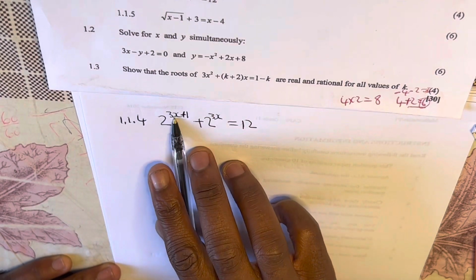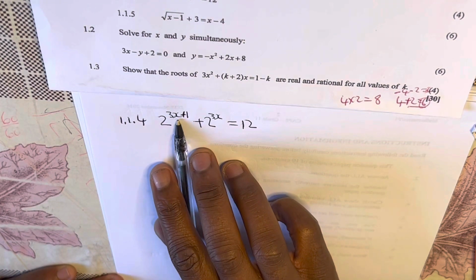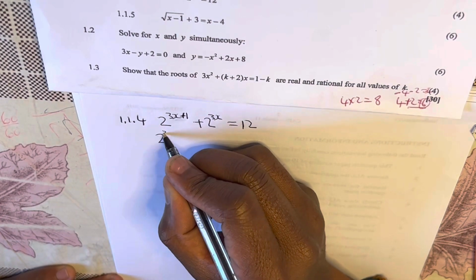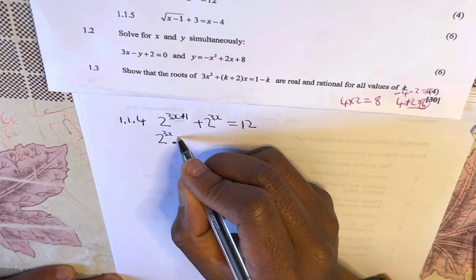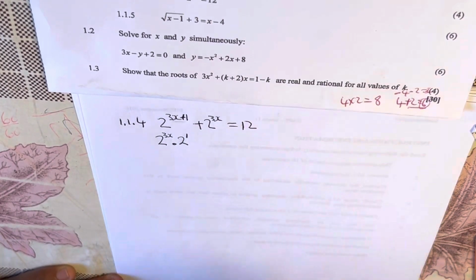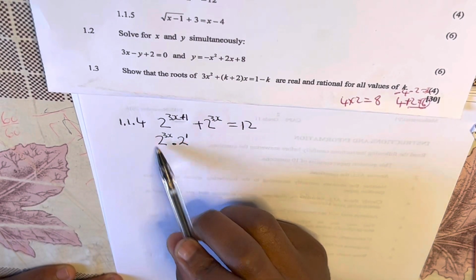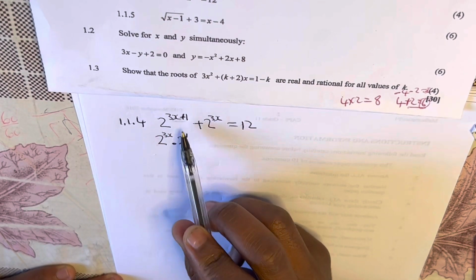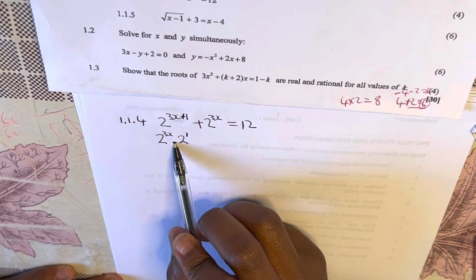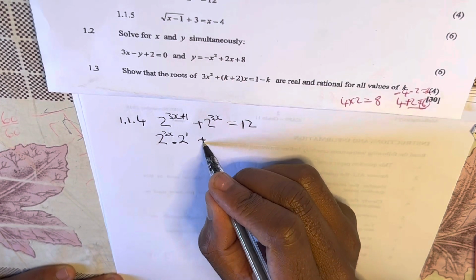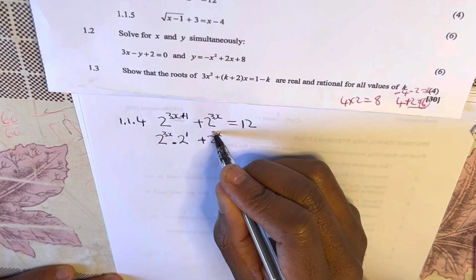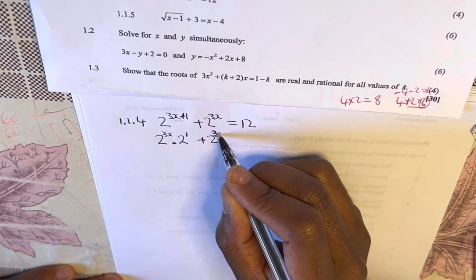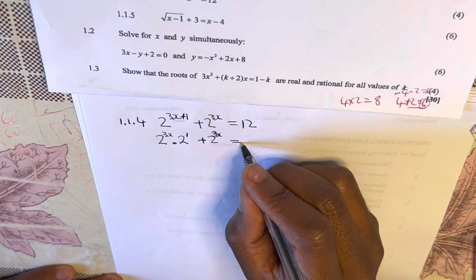When multiplying the powers with the same base, we add the exponents. So 2 to the exponent 3x is equal to 2 to the exponent 3x times 2 to the exponent 1, because the bases are the same, so we add the exponents, so it will be 3x plus 1. Then we have plus 2 to the exponent 3x.